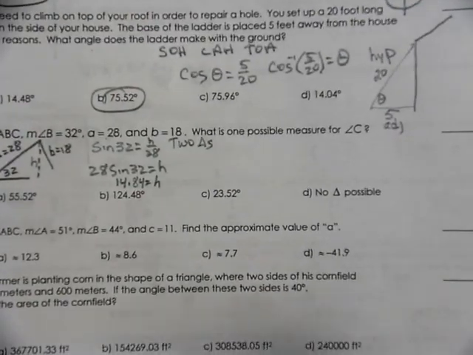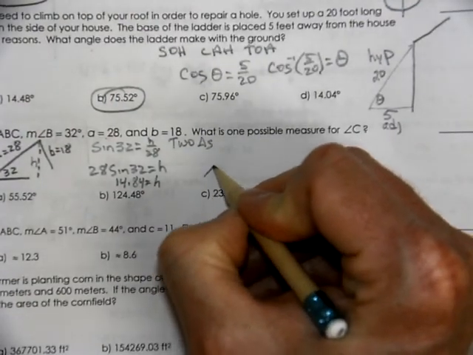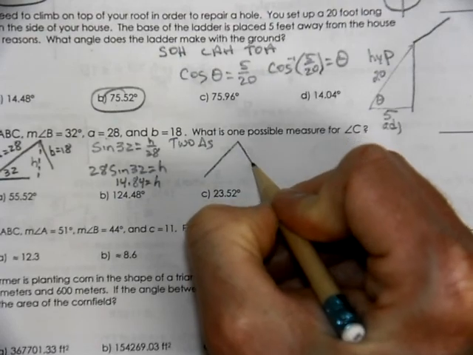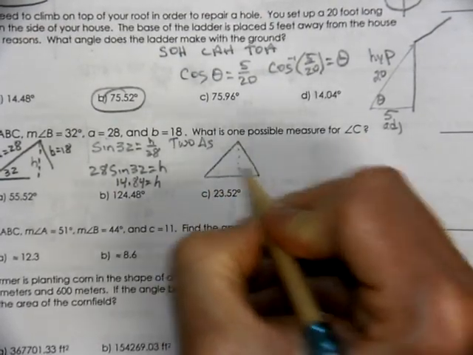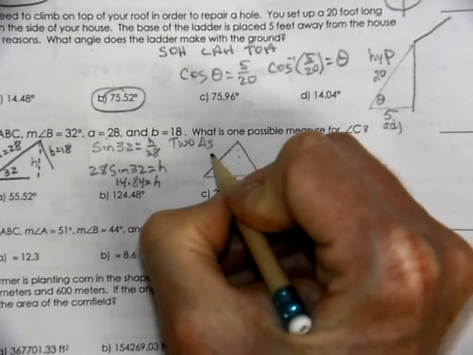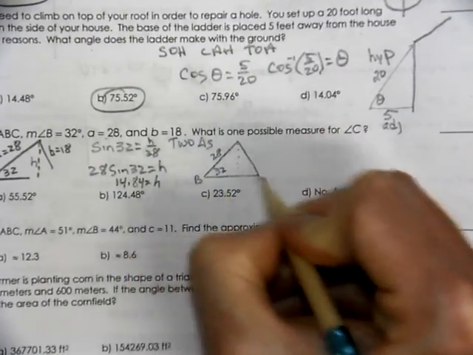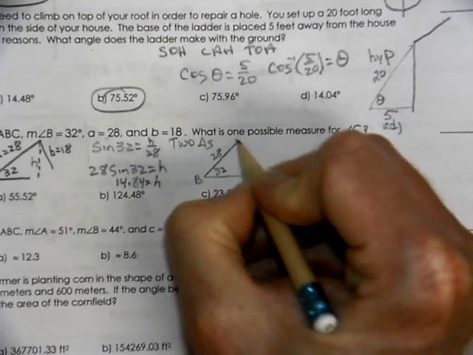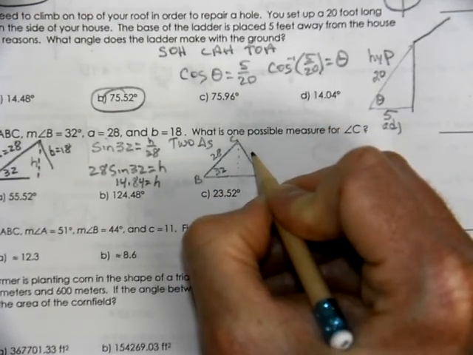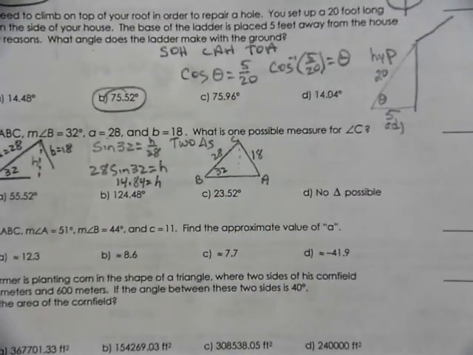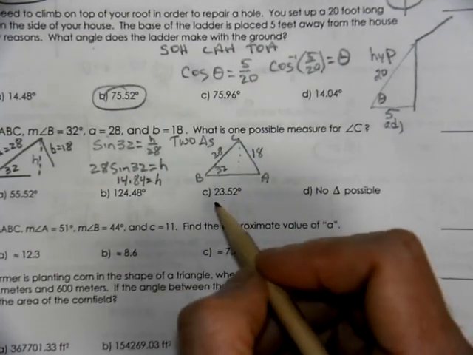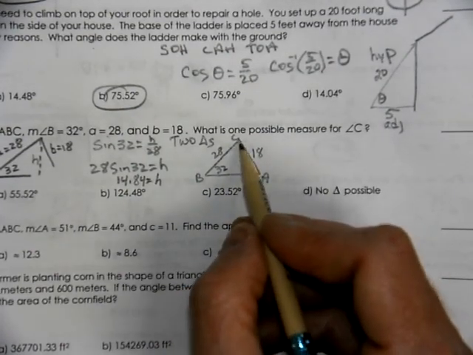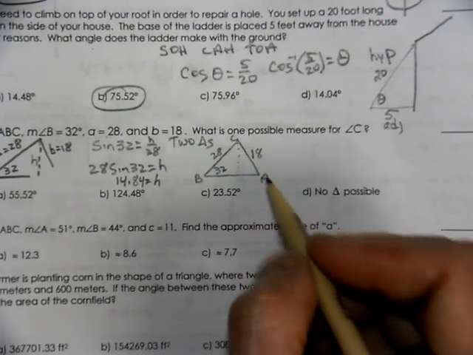Since there are two triangles, we're going to draw one triangle that swings out. We have our 32, our 28, and our 18. We're going to do another triangle where it swings in. But right now, let's see if this is the angle C that they're looking for.